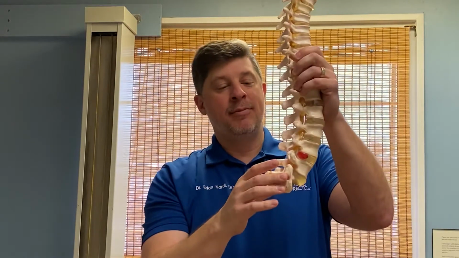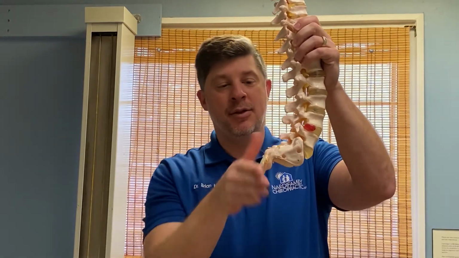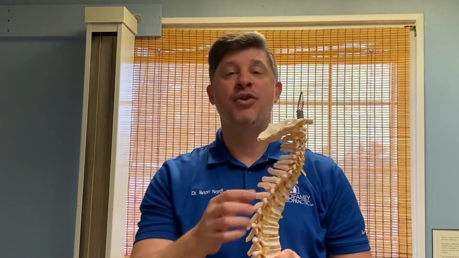Down at the bottom, this is your L5. It connects with your pelvis. This tailbone is called your sacrum. That makes up the structure and anatomy of your spine.